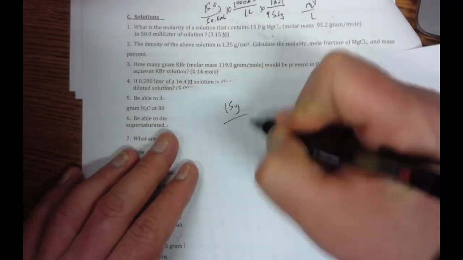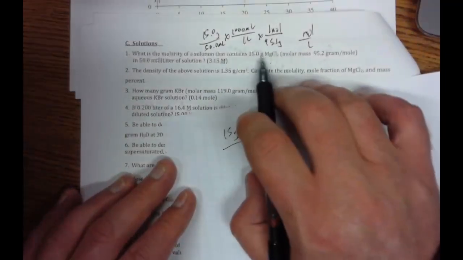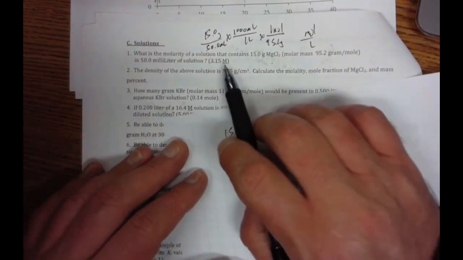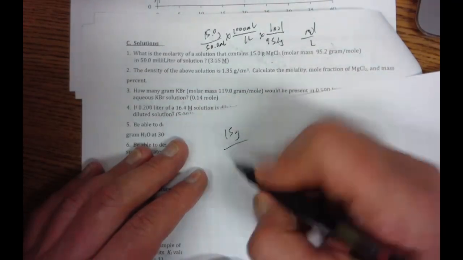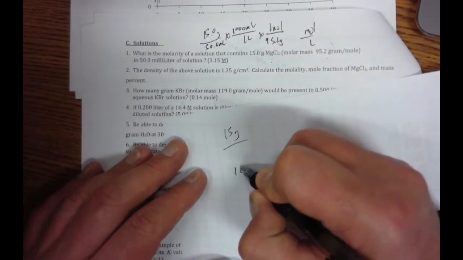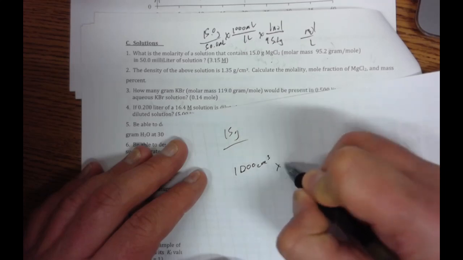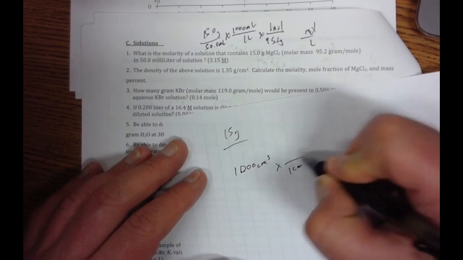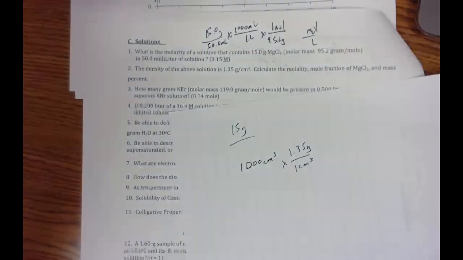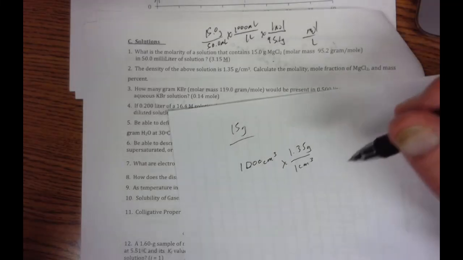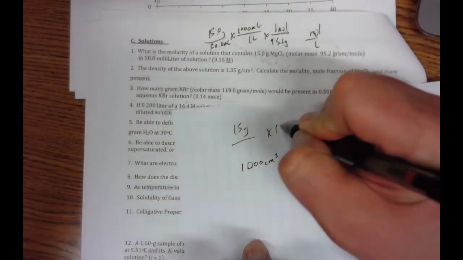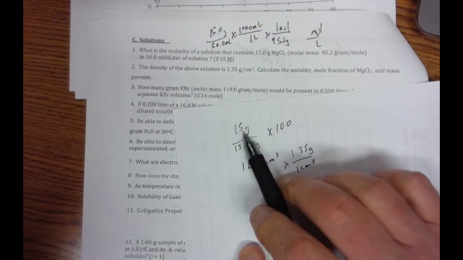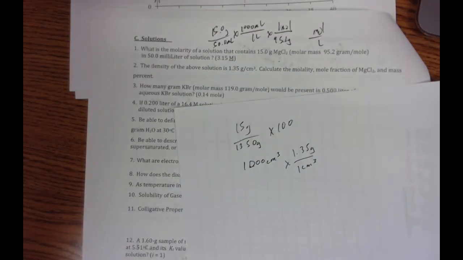We know we have 15 grams. We've got to find the total mass of the solution. We have 15 grams of this. We can find the percent by mass first. We know that we have 1 liter of the solution, and that is 1,000 centimeters cubed or milliliters. Every 1 centimeter cubed is 1.35 grams. 1,000 times 1.35. The answer is 1,350. So 1,350 grams, and 15 grams of that is our magnesium chloride.